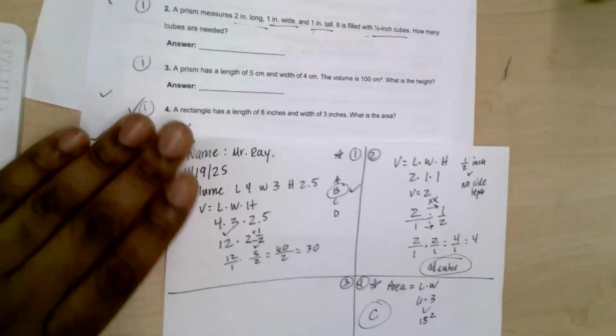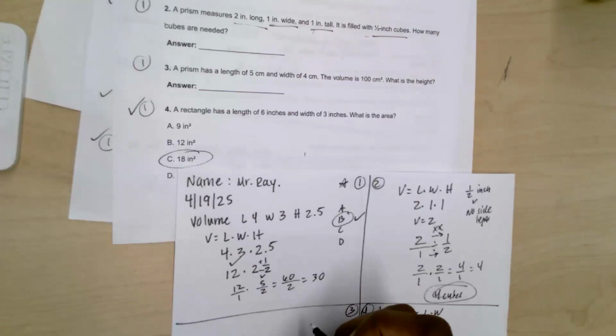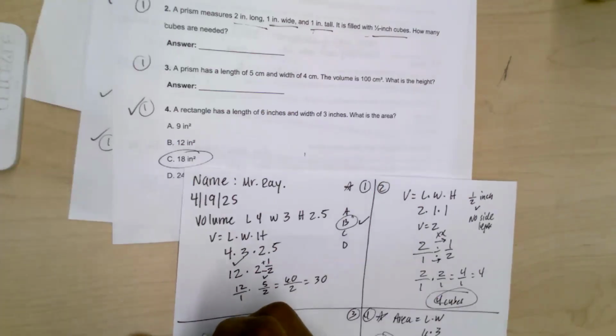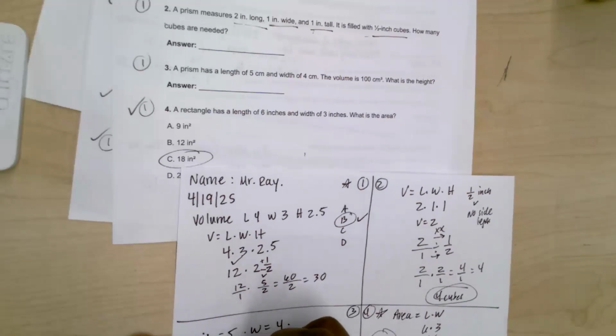4 cubes. Then problem 3 says a prism has a length of 5, width of 4, volume of 100. I know volume equals length times width times height. So 100 equals 5 times 4 times height. 5 times 4 is 20.